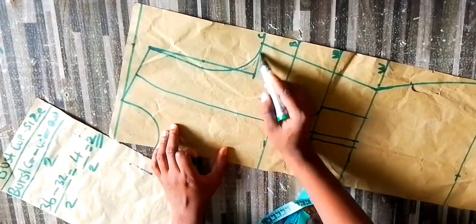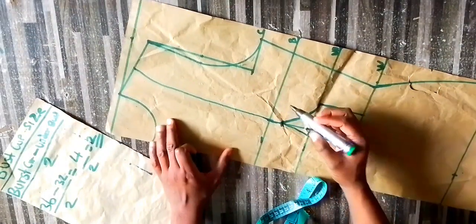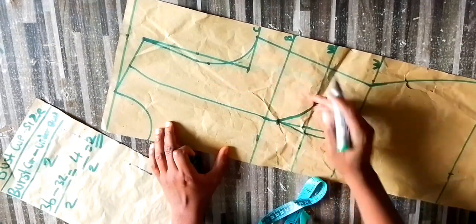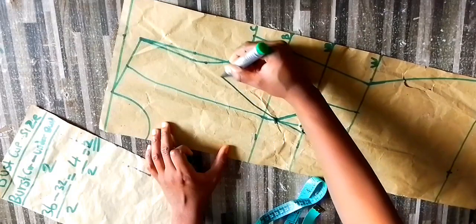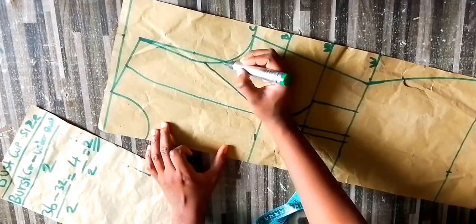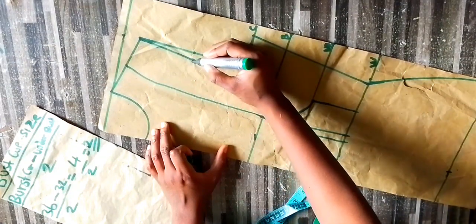But in case you are making an armhole princess dart, the way we'll do it is the same thing. You measure your armhole as well. You look for the midpoint and you connect it like so. So you can see that this one is even showing our bust part very well.